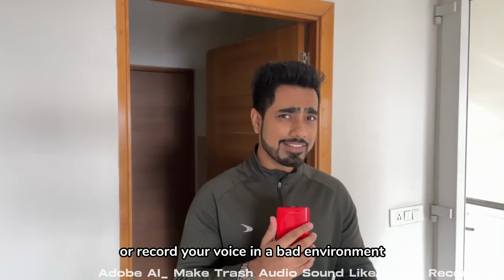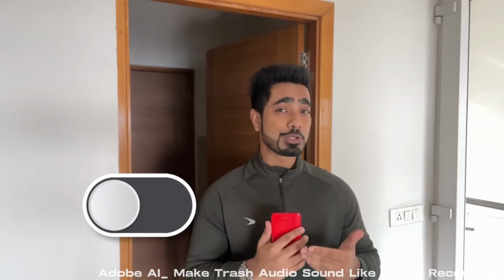Or record your voice in a bad environment. There's a lot of echo in this room, fan running in the background, and the audio is being recorded into an old broken phone. How do you fix all of this?